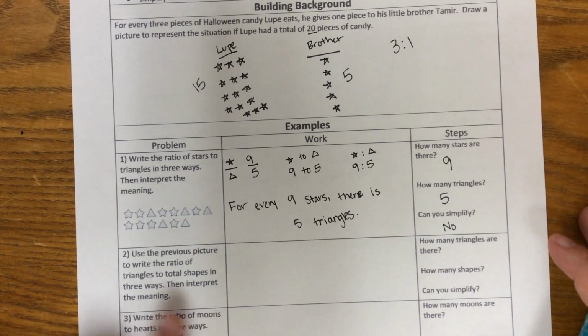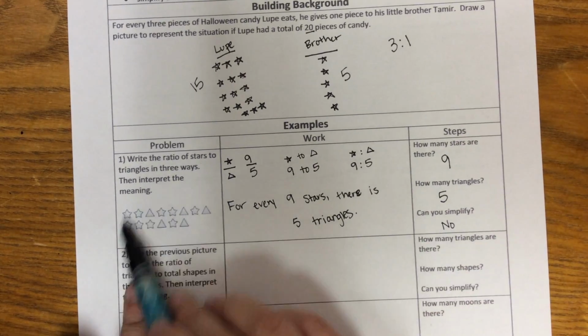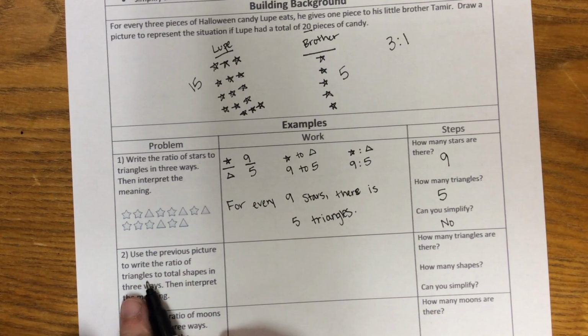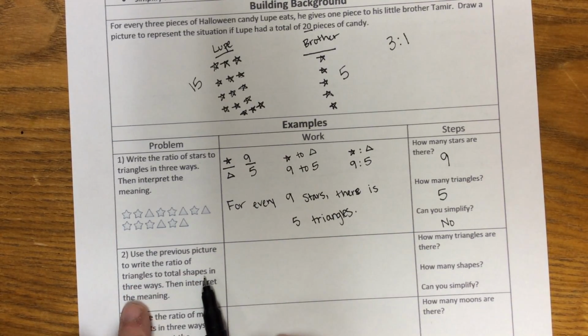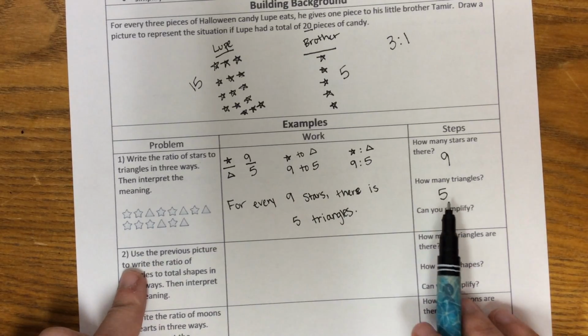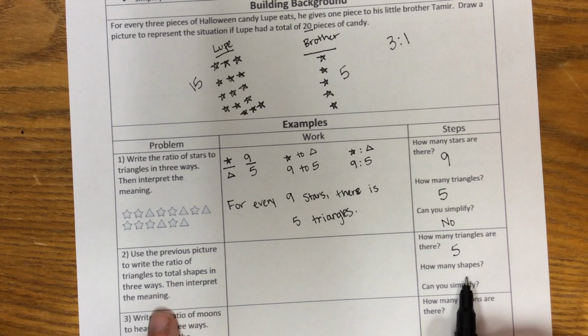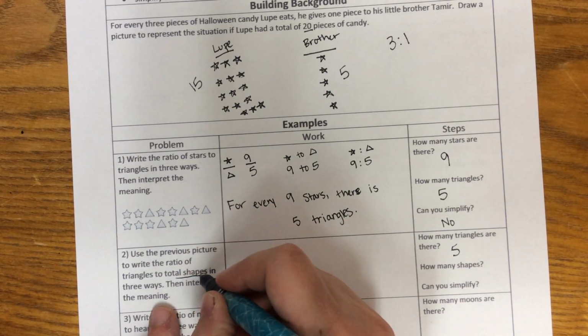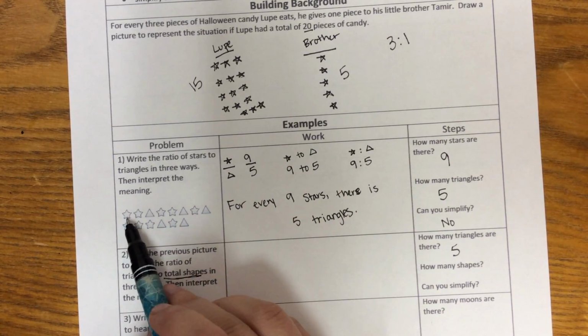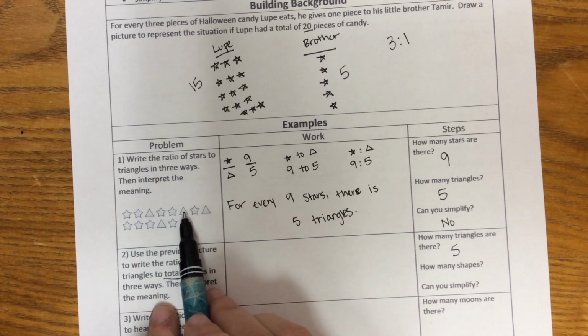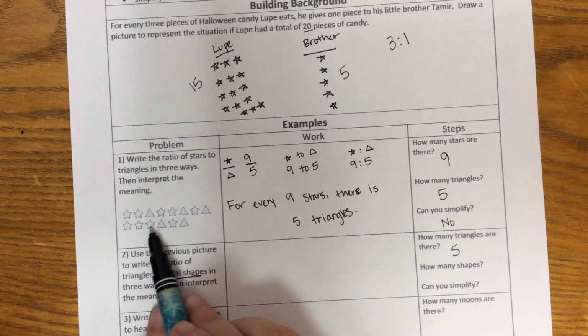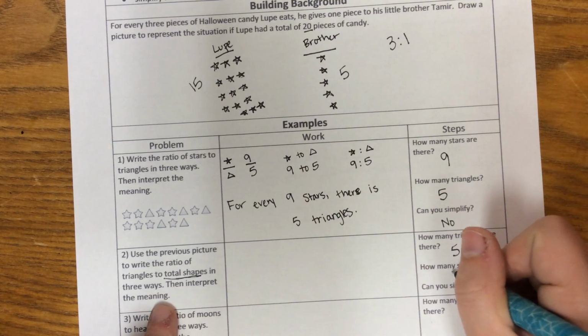Okay, number 2. We're going to use the previous picture, so this one up here, to write the ratio of triangles to total shapes in 3 ways. So we already counted the triangles. There was 5. And I want to know how many shapes there were total, because I'm going to do it to the total shapes. Okay, so 1, 2, 3, 4, 5, 6, 7, 8, 9, 10, 11, 12, 13, 14.